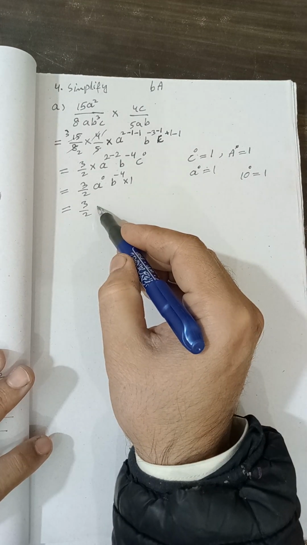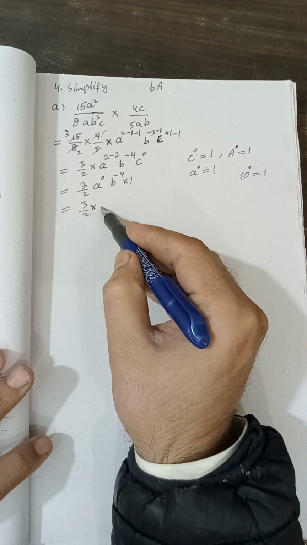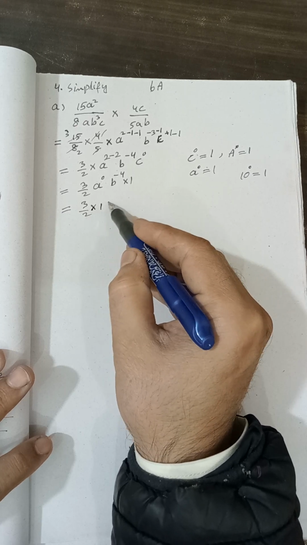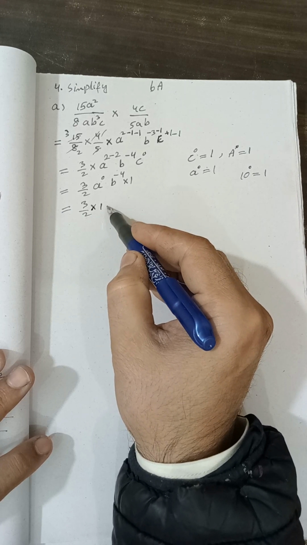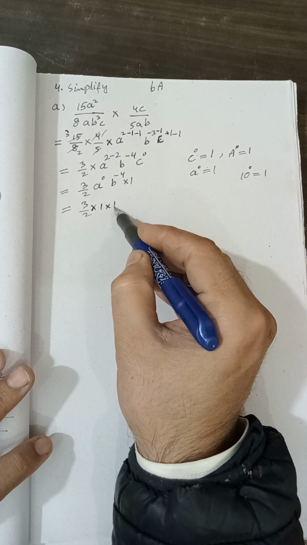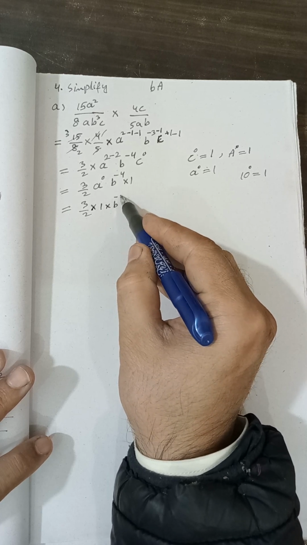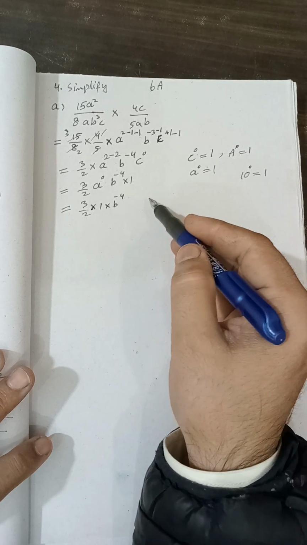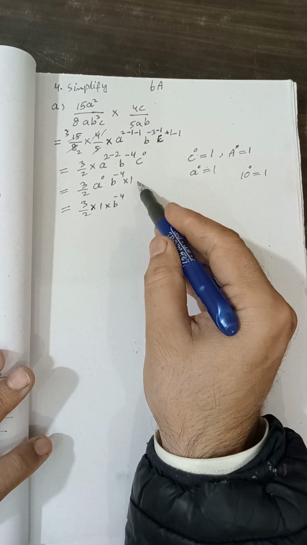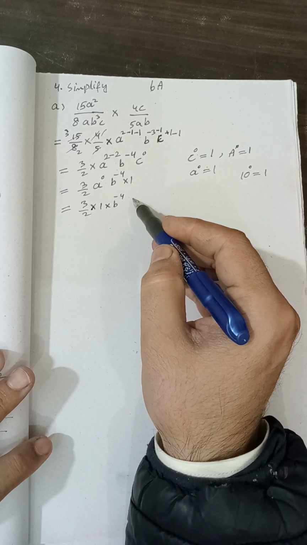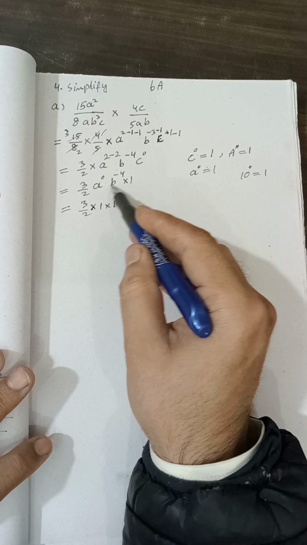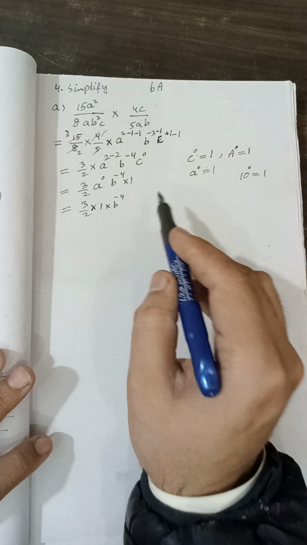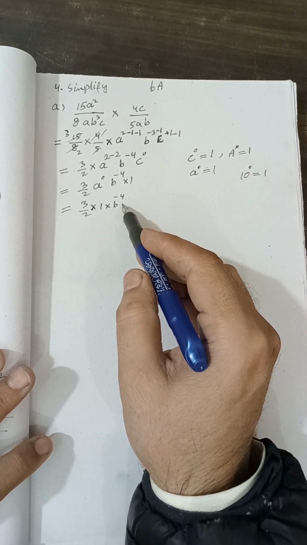You can write here 1, or no matter if you don't want to write, but write here 1. And then B raised to power minus 4, and multiply by 1, you don't need to write, because when 1 is multiplied by these terms, it will not appear in our term.